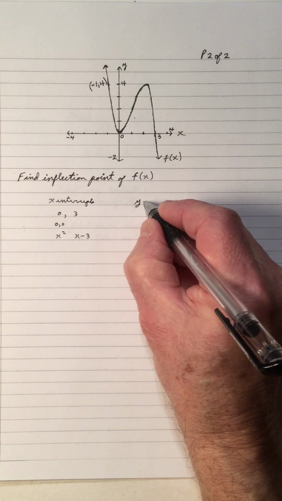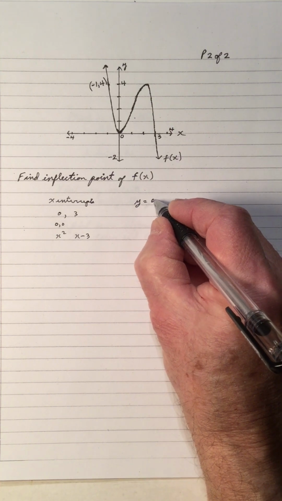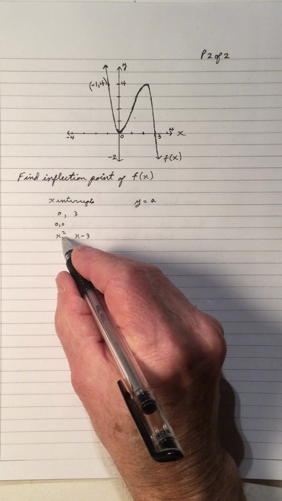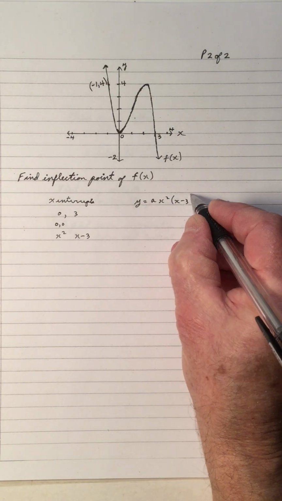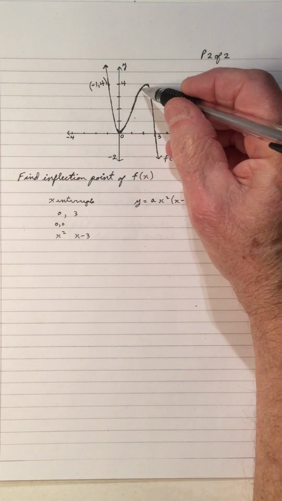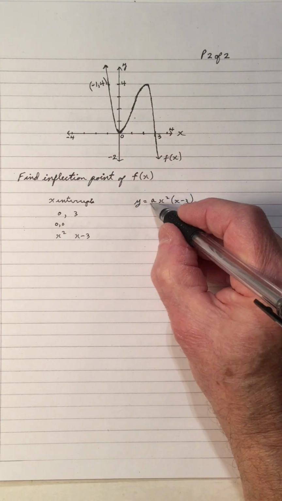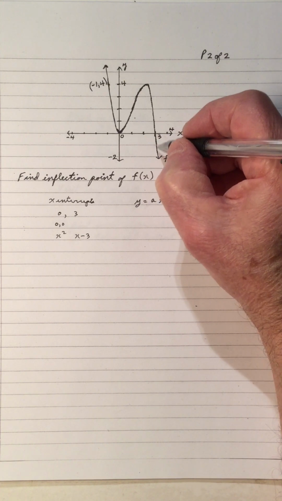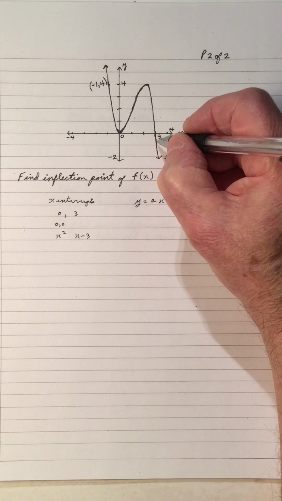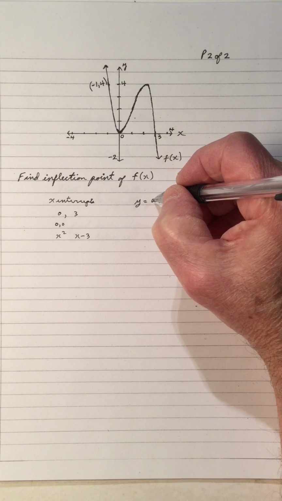So y equals a times x squared times x minus 3. So that's the equation of this cubic, and because it's coming up from the bottom, this a is going to have a negative value.